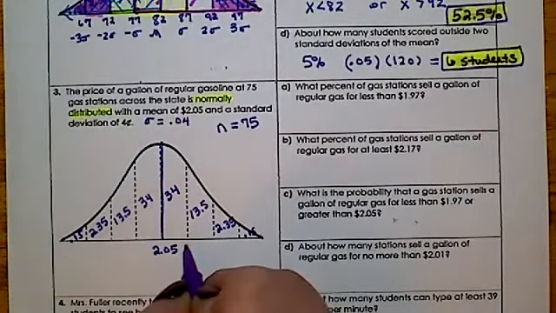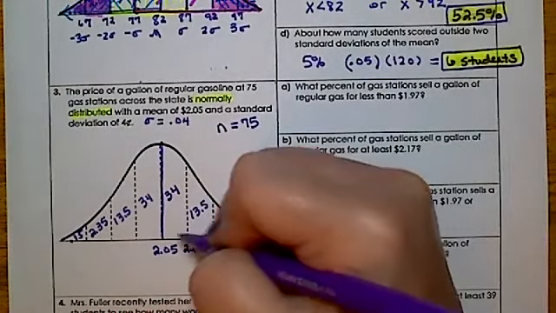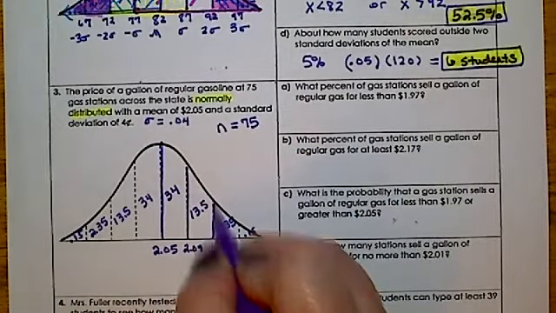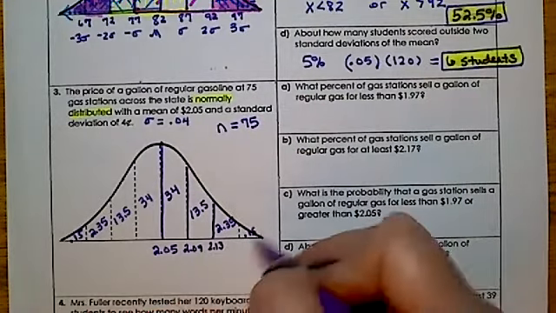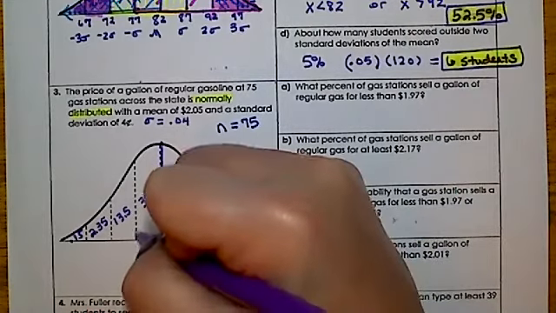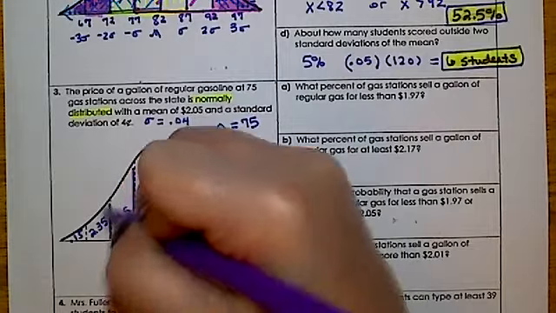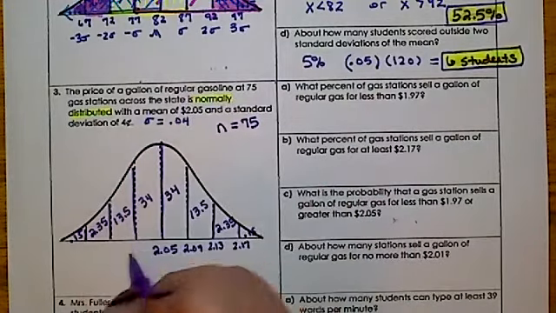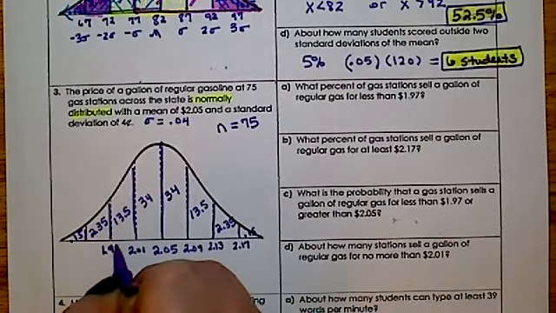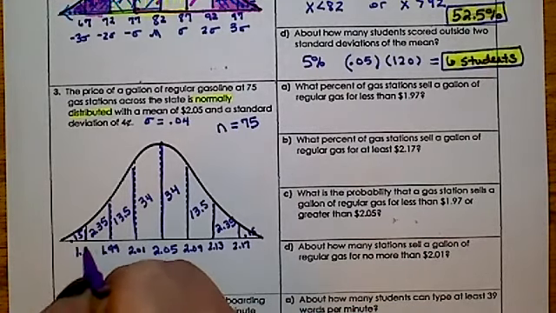So this would go higher to the right, 2.09 for that line, 2.13, and 2.17. Go ahead and fill in to the left. You would have 2.01, 1.99, and 1.93.